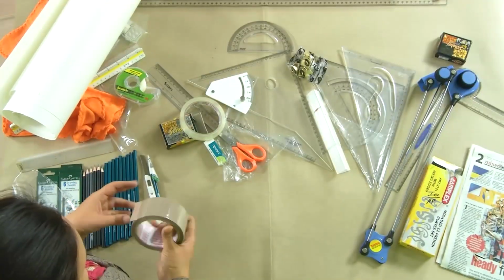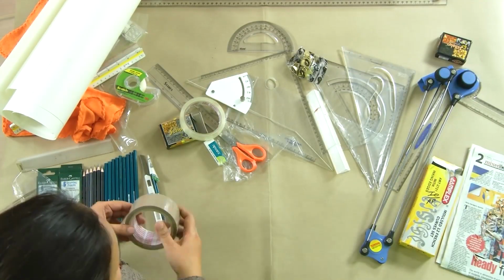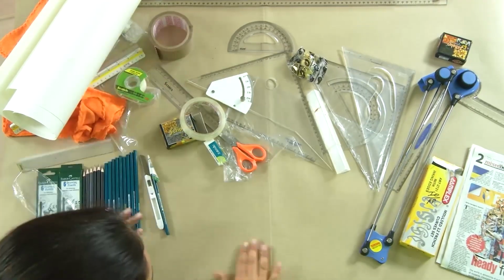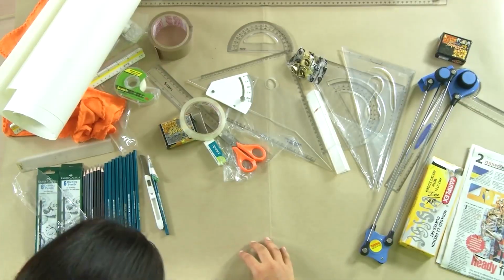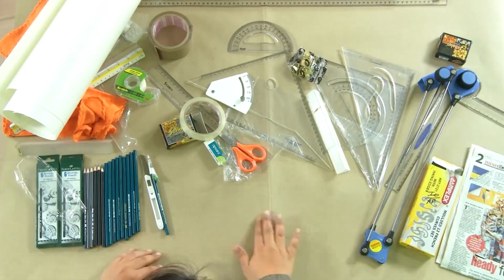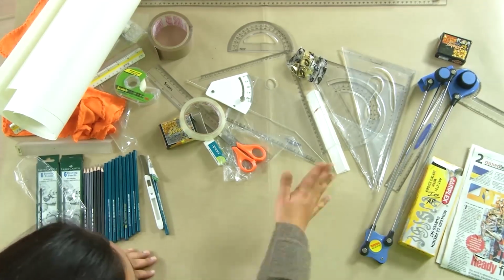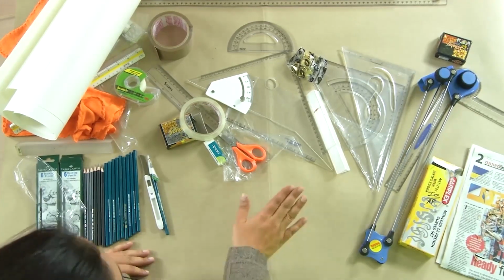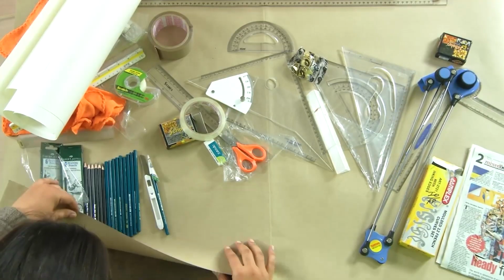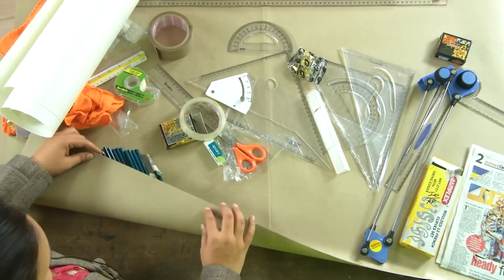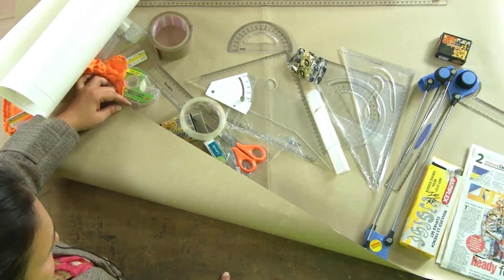One more tape which I forgot to mention is this thick brown tape, which we will need to cover the board. And this is a brown sheet, by the way, this is not the surface of the board. So we will also be needing a thick brown paper. If you look at the board, it will actually have a wooden texture.